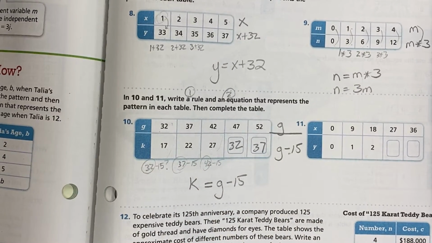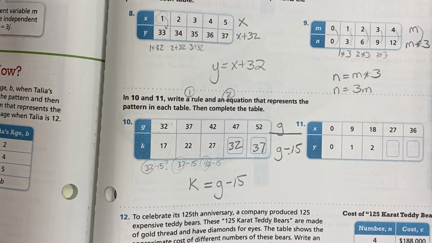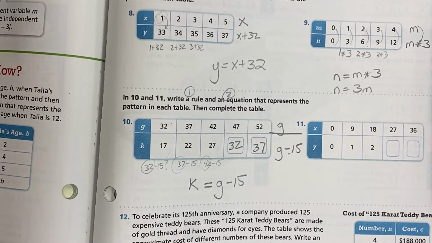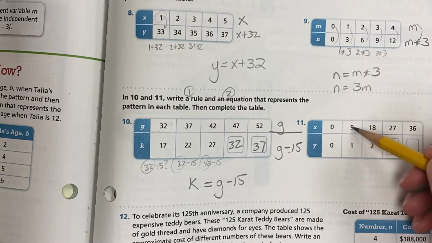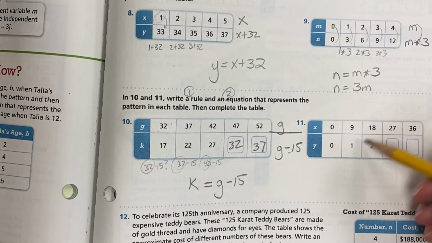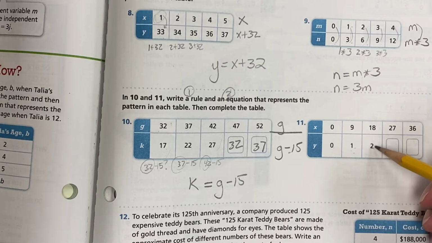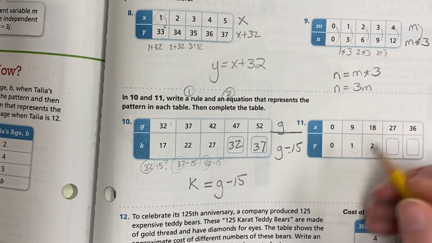Okay, moving on to the last one. Number 11. 0, 0, 9, 1, 18, 2. Well, these look really familiar to me. 9 divided by 9 is 1. 18 divided by 9 is 2. And that looks like my 9 times table here.